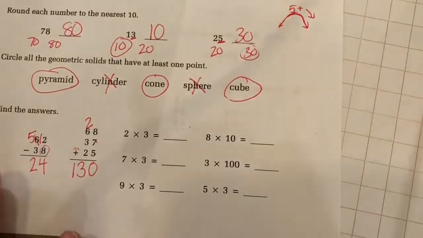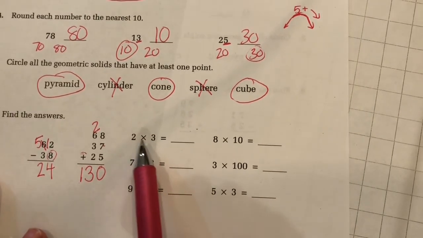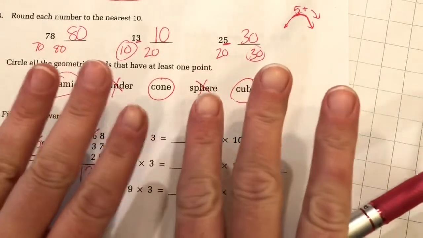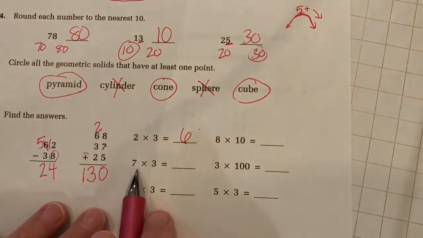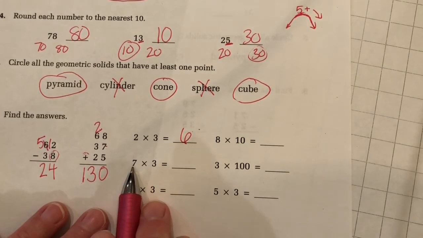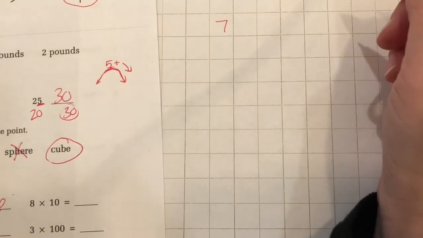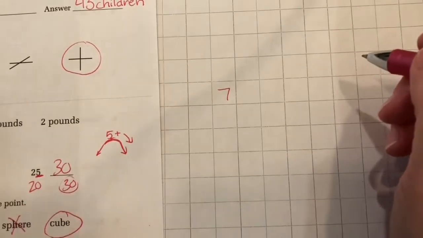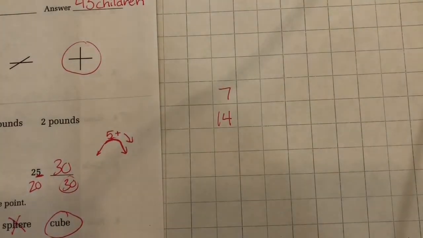A little bit of multiplication. 2 groups of 3. 2 times 3, that means 3 and 3. 6. Okay, 3 groups of 7. Well, we know that 1 group of 7 is 7. 2 groups of 7 is 14. 7 plus 7 is 14.